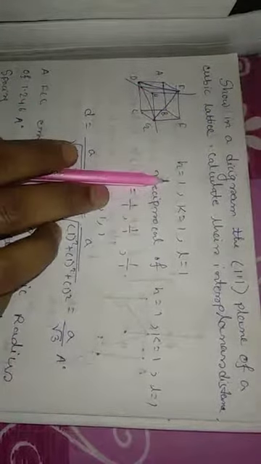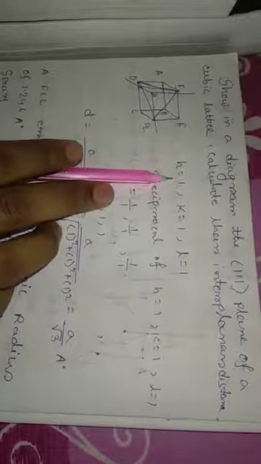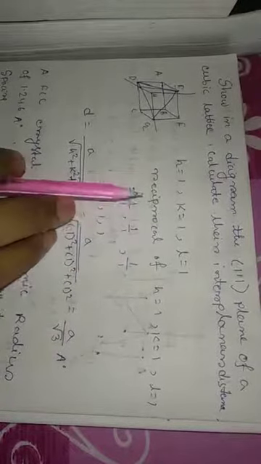So what is the distance between the plane and the origin of the cube? As you know, the value of the particular plane is given as h is equal to 1, k is equal to 1, and l is equal to 1. Now the reciprocal of h, k and l gives you the intercept point. That is nothing but 1 by 1, 1 by 1 and 1 by 1, that gives you 1 1 1. Now this is the intercept point.